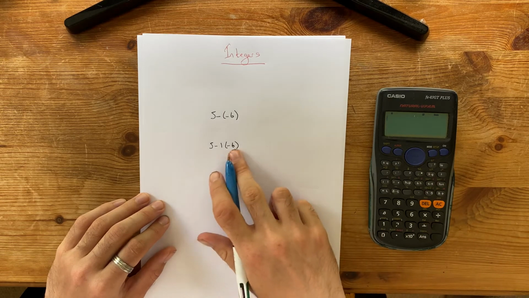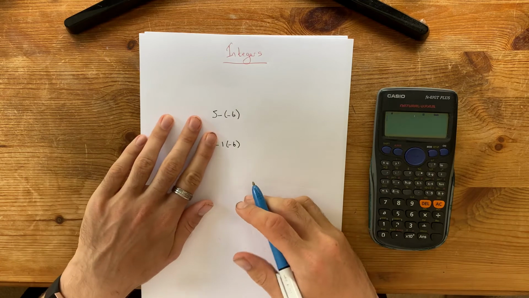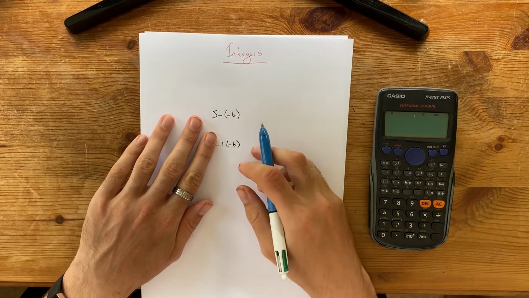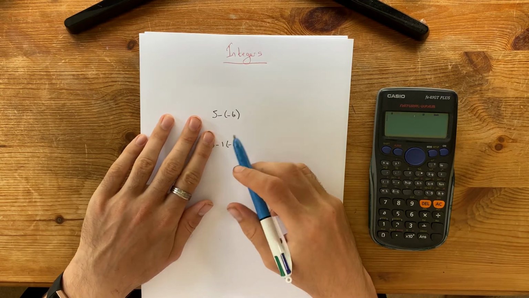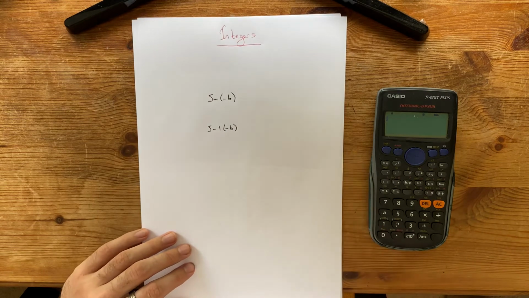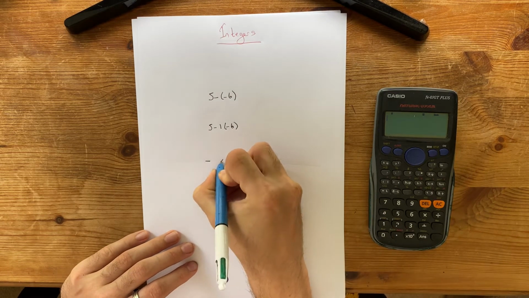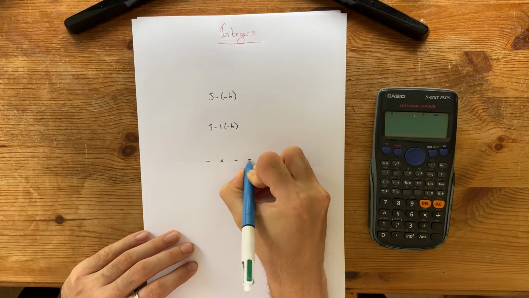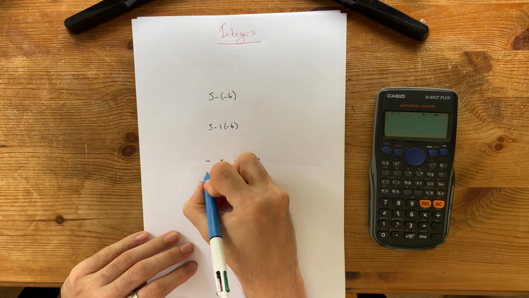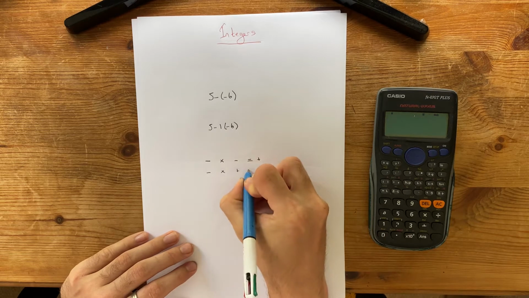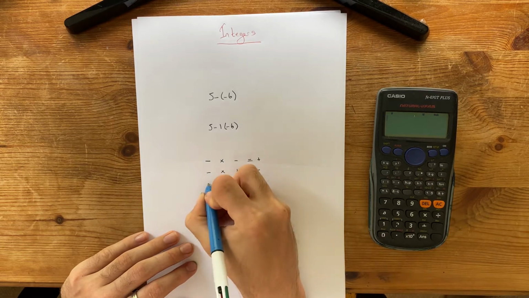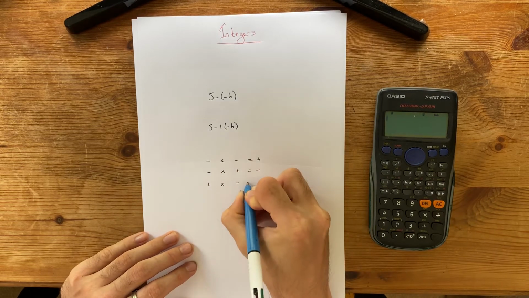So if we forget the 5 for a second, we've got a minus 1 times a minus 6. And in algebra, we have this rule. So it's minus times a minus is equal to a plus. A minus times a plus is equal to a minus. A plus times a minus is equal to a minus.